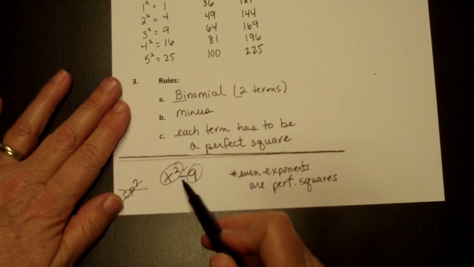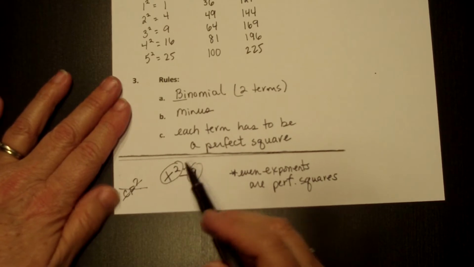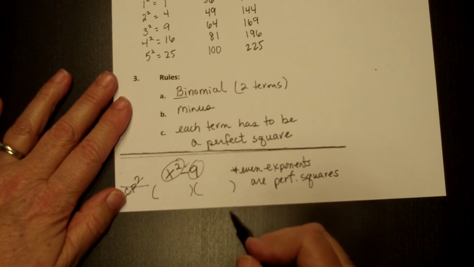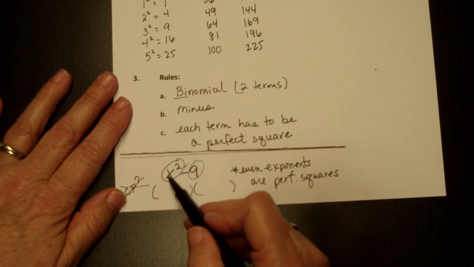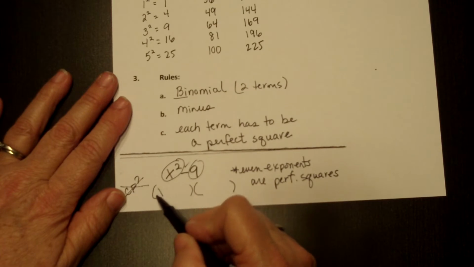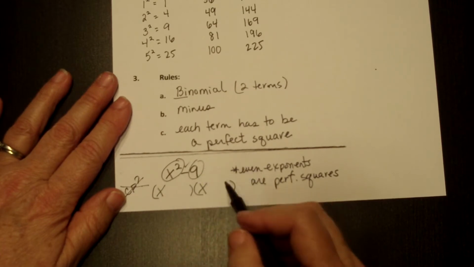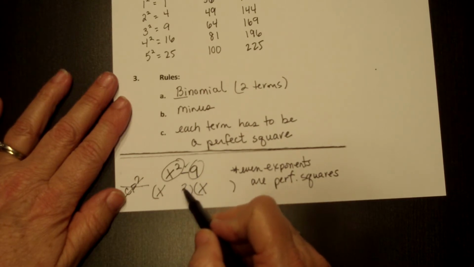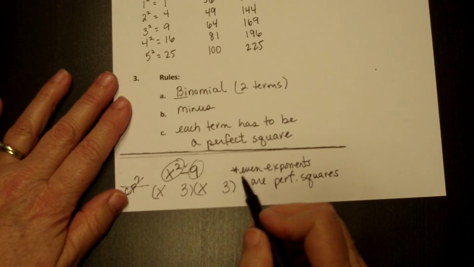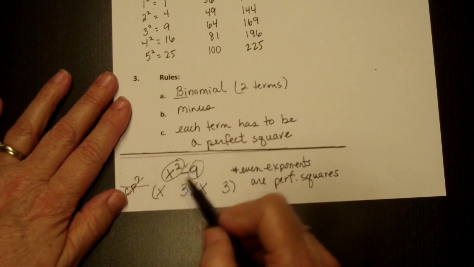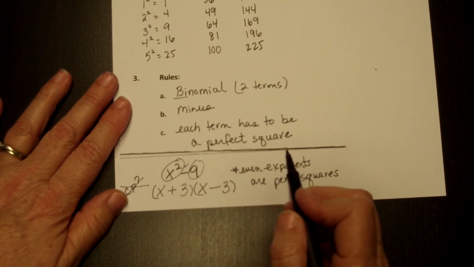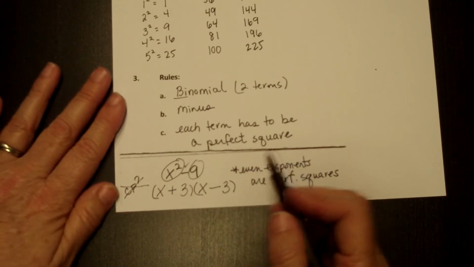All right, so if we have a minus and if we have 2 perfect squares, then this is going to turn into 2 parentheses. All right, what do you square to get x squared? Well, if you have x and you multiply it by x, you get x squared. And what do you square to get 9? Well, you square 3. So the square root of 9 is 3. All right, now, in order for that middle term to be canceled out, and we've talked about this before, this has to be a positive 3, and this will have to be a negative 3. So then all you have to do is check and make sure you're correct.